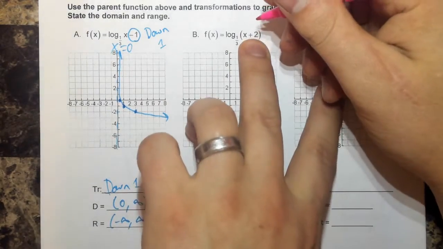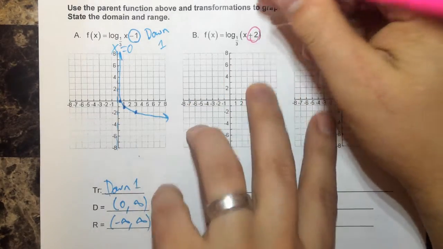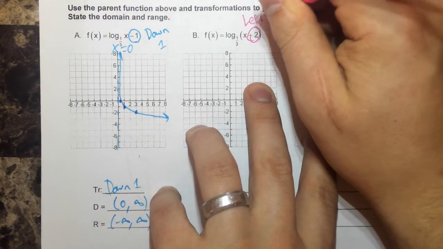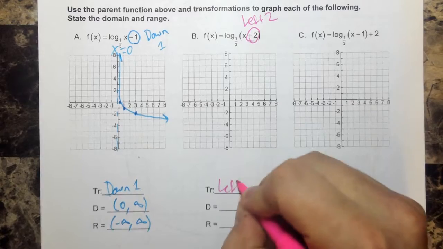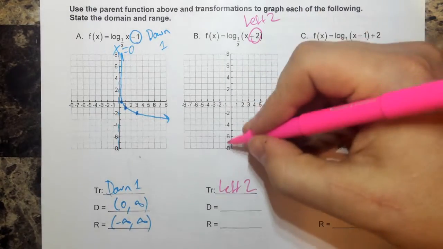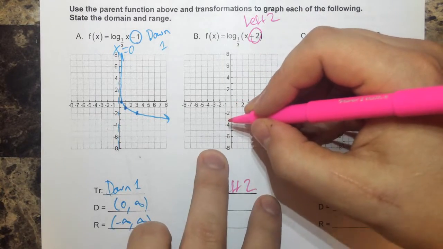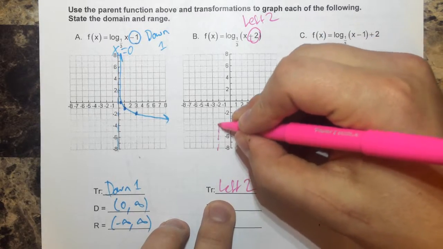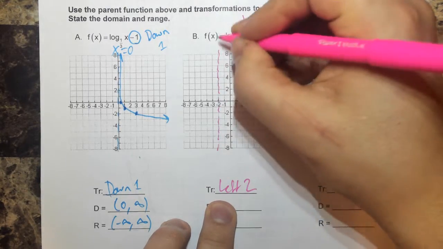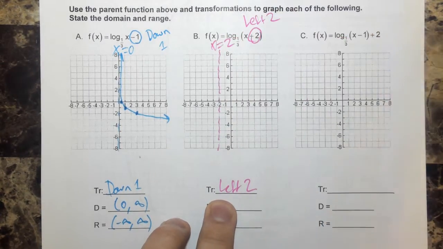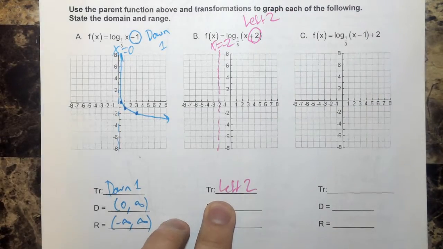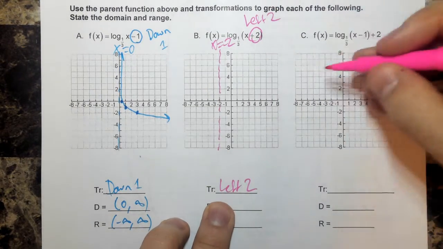Inside the parentheses, this is our left-right action, opposite sign, so we're going to be going left 2. We're going to take that vertical asymptote, sorry, I keep saying horizontal, and shift that to x equals negative 2. And then we'll shift all of our points too.